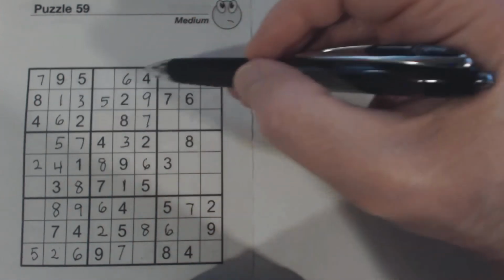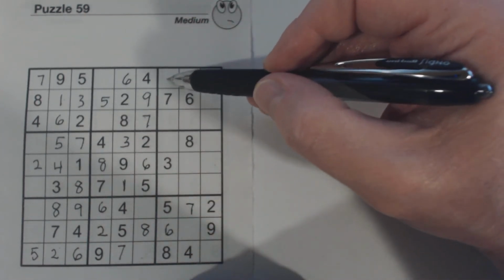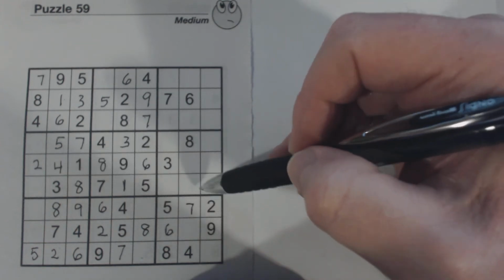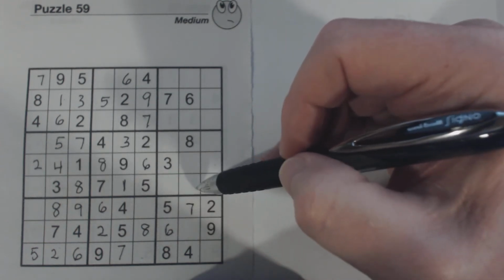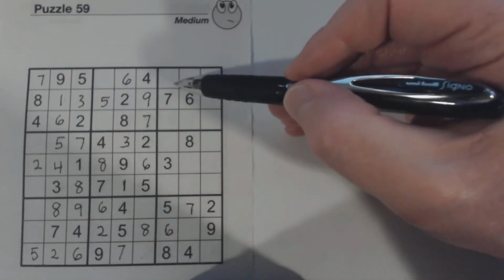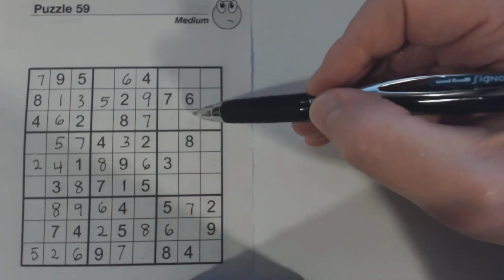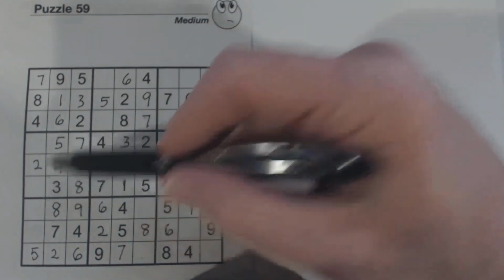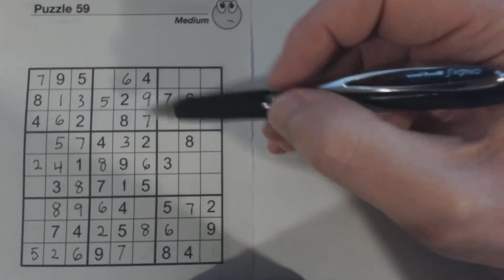Okay, 2s. 2, 2, 2. 2, 2, 2. 3s, 1, or 3, 3. There's a 3 there. So one of those can be a 3, 3, 3, 3.